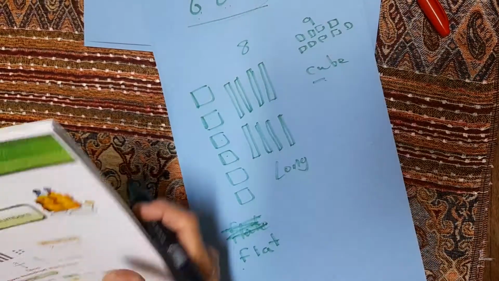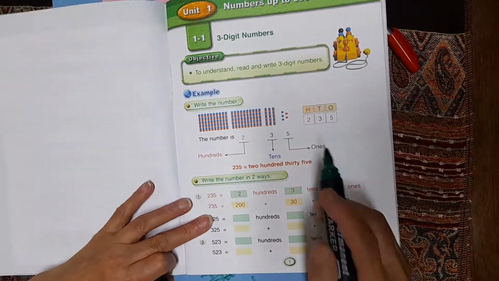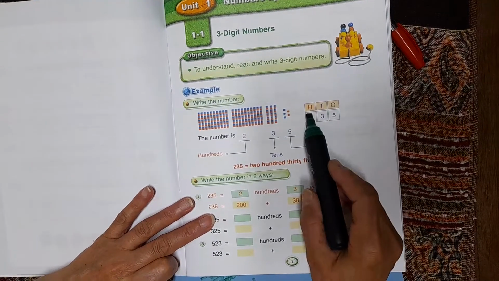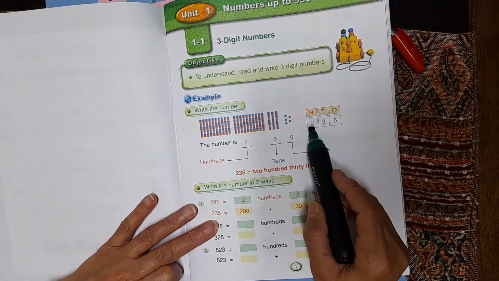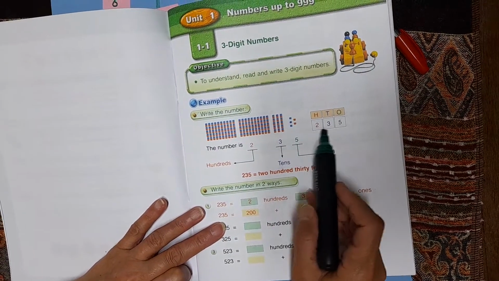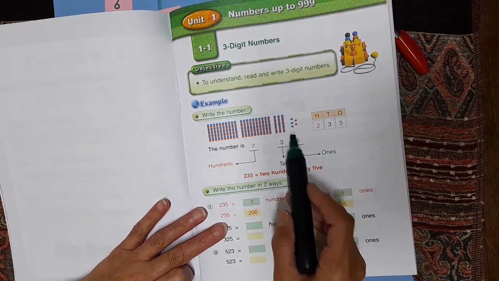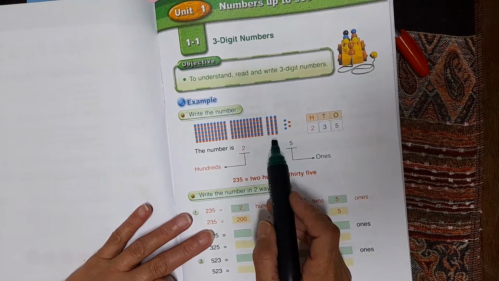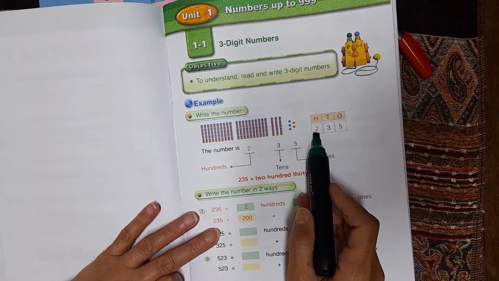Let's go to our book and see. Their number is 235. They use the place value chart and they write it using the place value chart. I can represent this number using these blocks. Look, they draw for you 5, okay, and 3 tens, and how many hundreds?